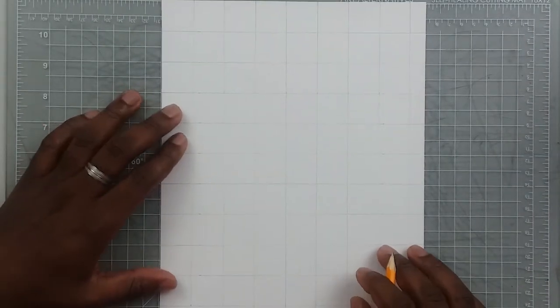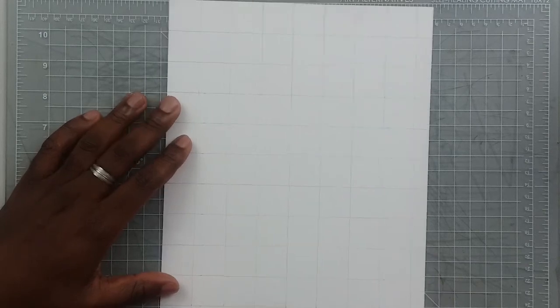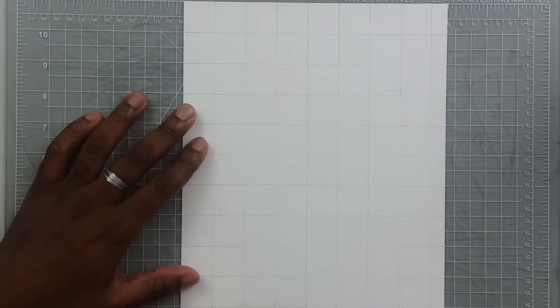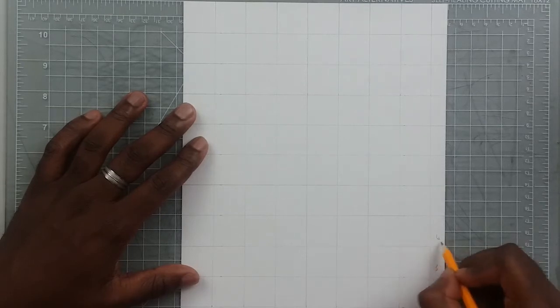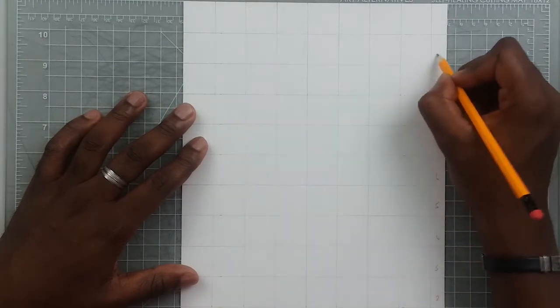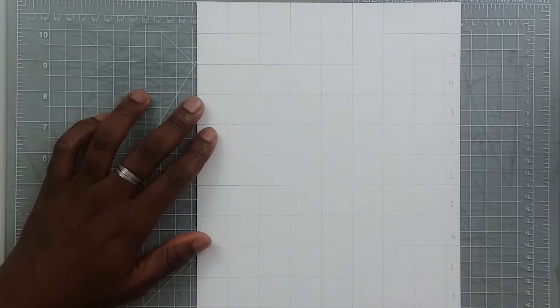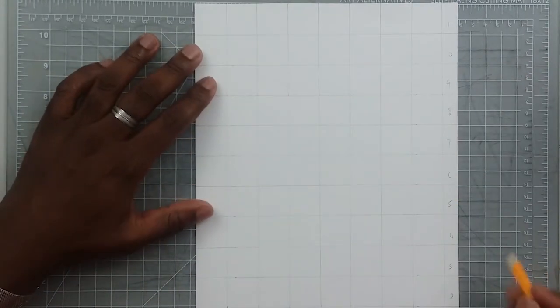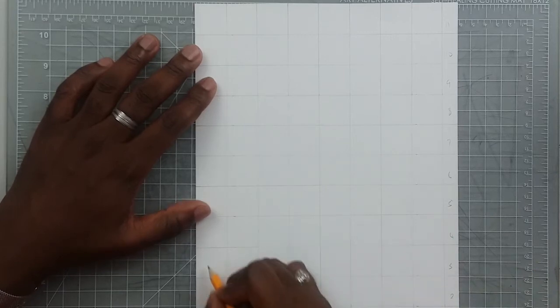Alright, so we must remember that we need to label this one as well. We need to label our paper that we're going to be drawing on as well, in a similar way that we did the first one. So A, B, C, D, E, F, G, H, I, 1, 2, 3, 4, 5, 6, 7, 8, 9, 10, 11. Alright, so we have our A to I and 1 to 11. You can do the same thing on the other side.